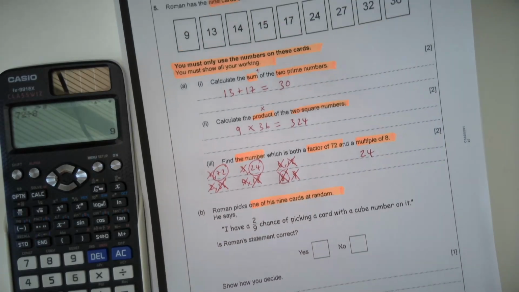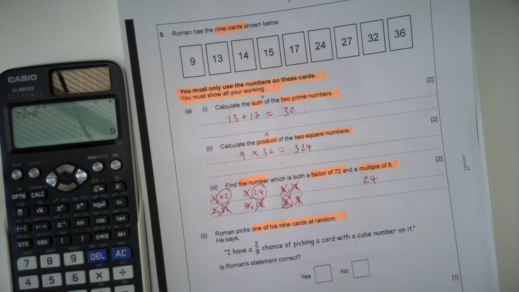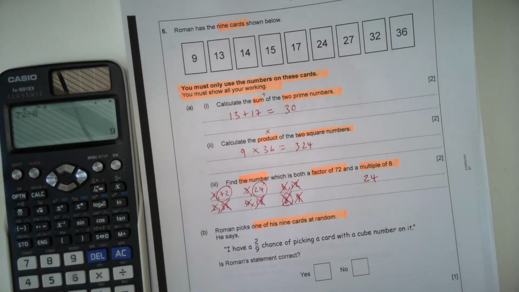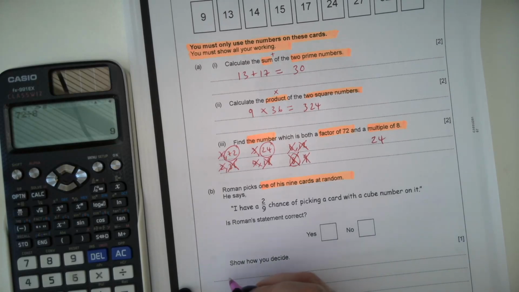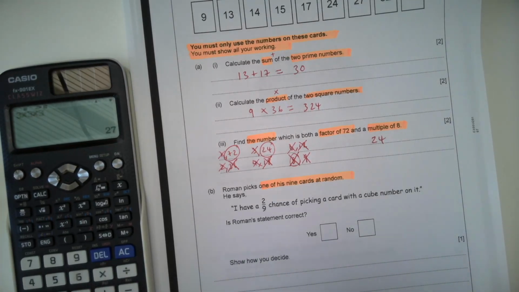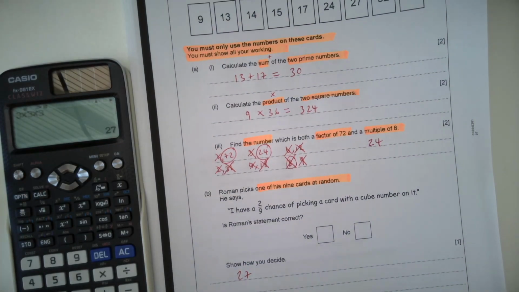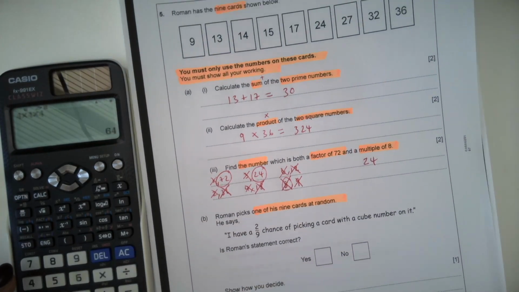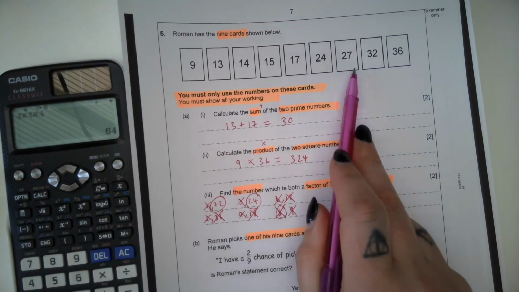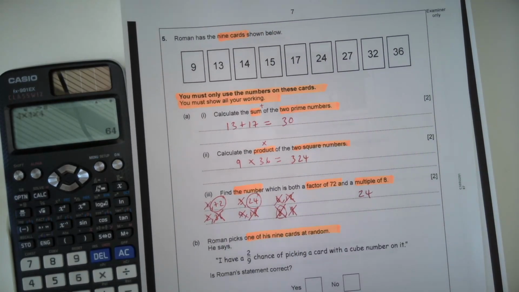Okay, so cube numbers. So a square number, you times it by itself twice. So 1 times 1 is 1, 2 times 2 is 4. A cube number, you times it by itself 3 times. So 1 times 1 times 1 is 1. 2 times 2 times 2 is 8. 3 times 3 times 3 is 27. 27's in this list. And then 4 times 4 times 4, 64. We've gone too high. So actually there's only one cube number in this list.